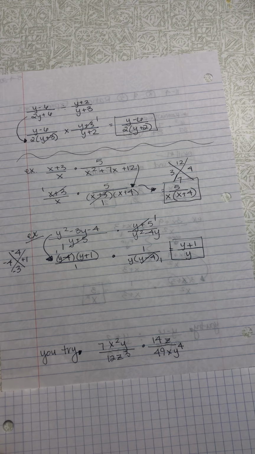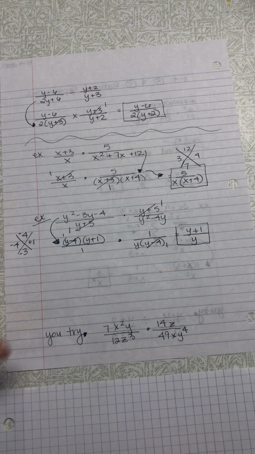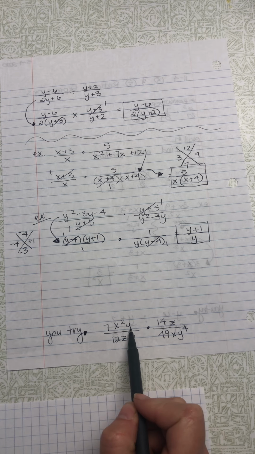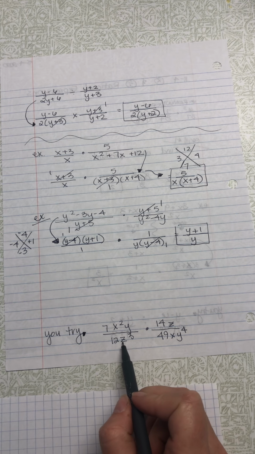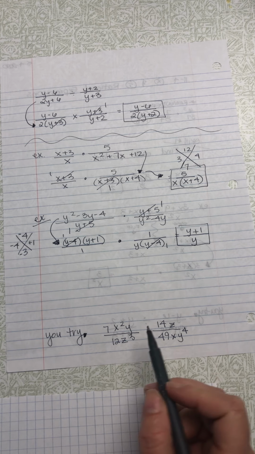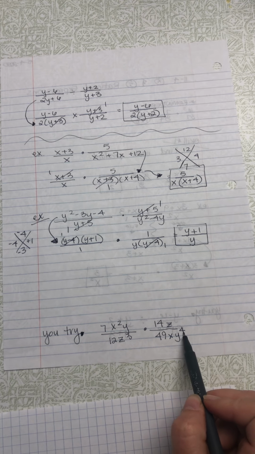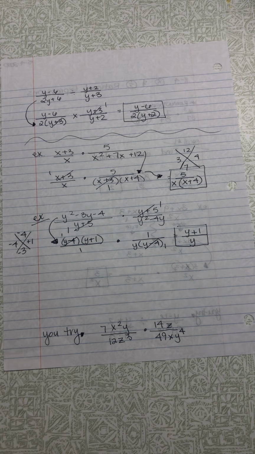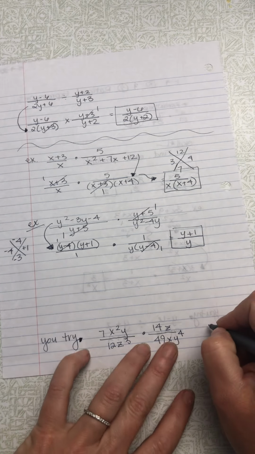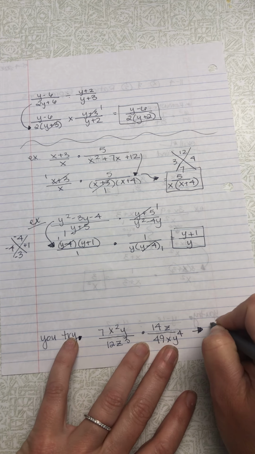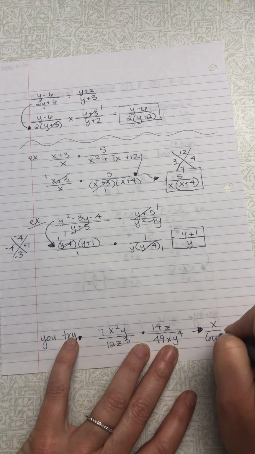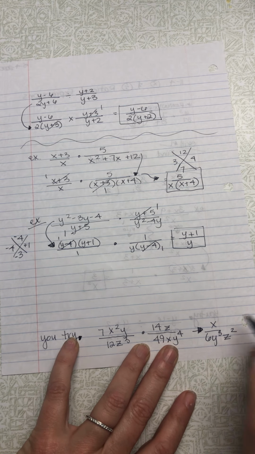Okay, another you try. Here's yours. 7x squared y, so we've got a few variables now, over 12z cubed, and then times 14z over 49xy to the 4th. Go ahead and pause it if you need to. The answer that you should get is x over 6y cubed z to the 2nd.